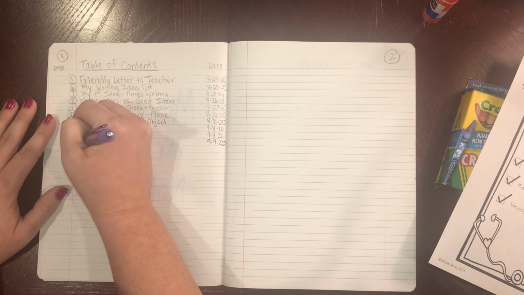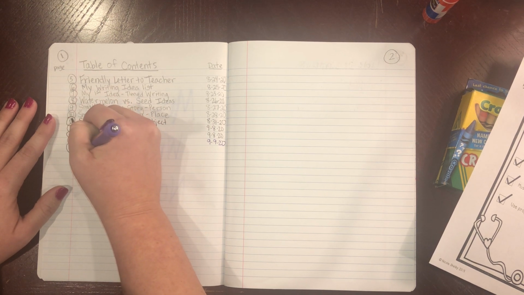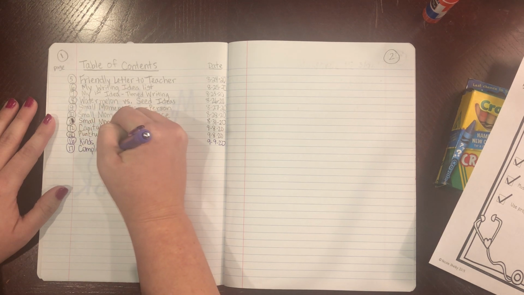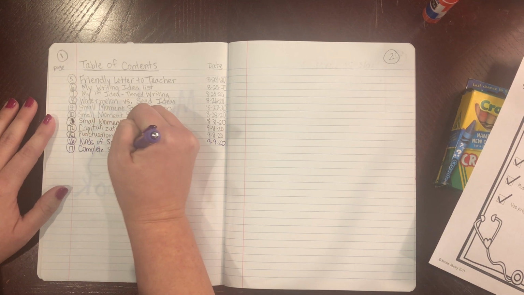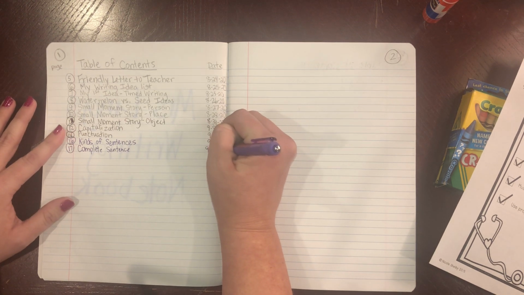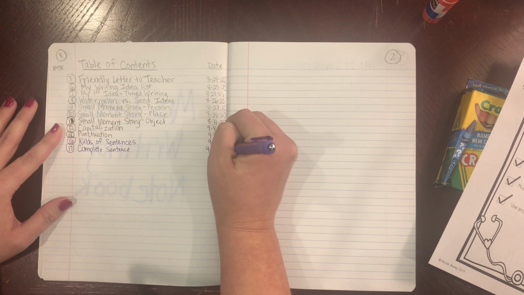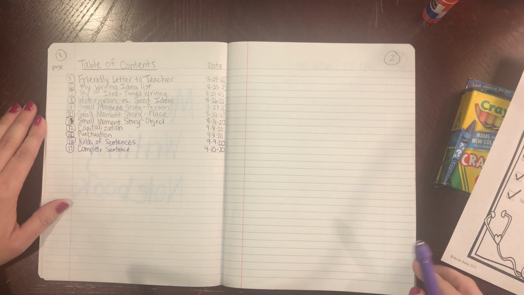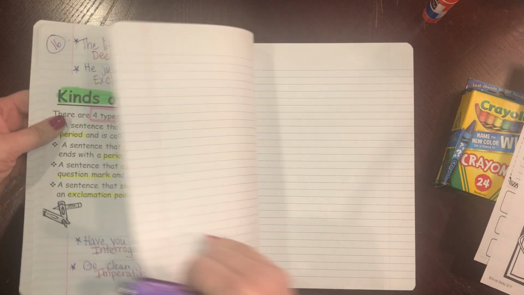So for number 17, we're going to be focusing on what makes a complete sentence. And then put today's date, which is 9-10-20. Then you may go ahead and turn back to page 17.